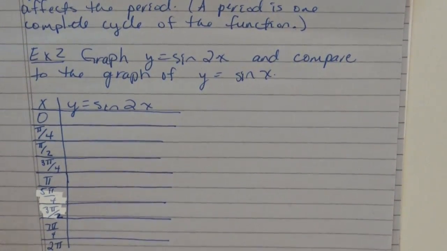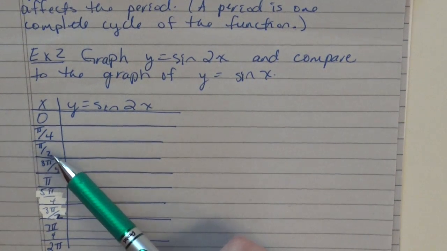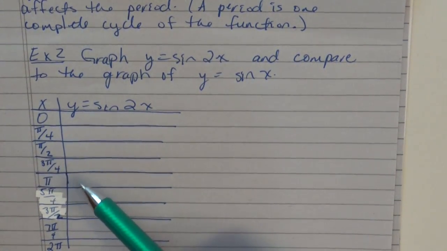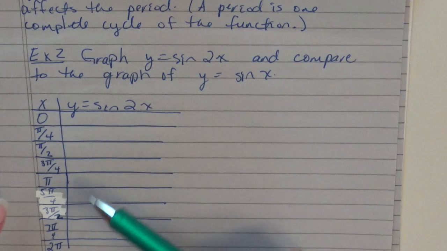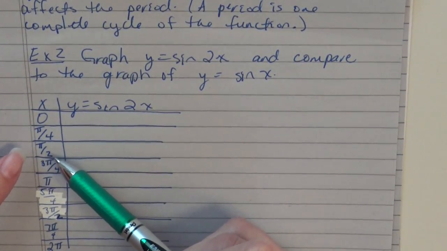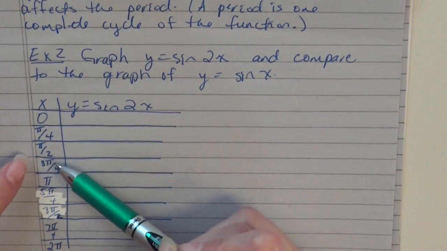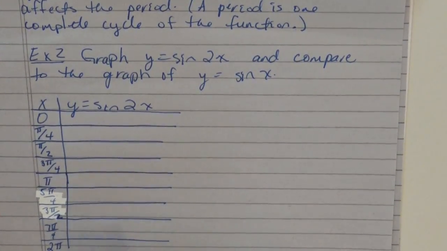But for our purposes for now, what I've done is I took the values that we put in for x in the original sine function, but I've also put an x value in between each pair of values that we originally used. So originally we did 0 and pi over 2. This time we're also going to do pi over 4.